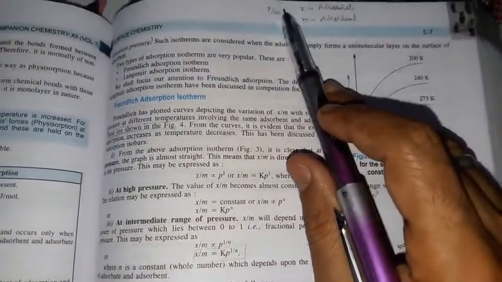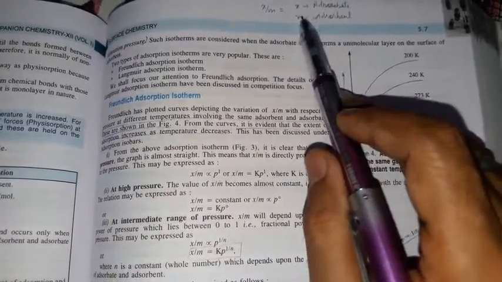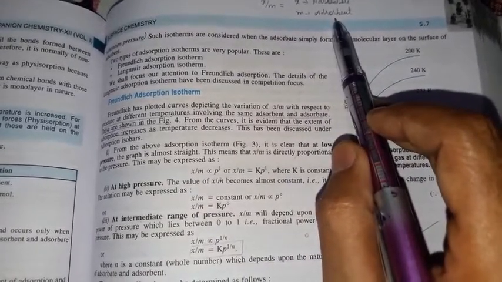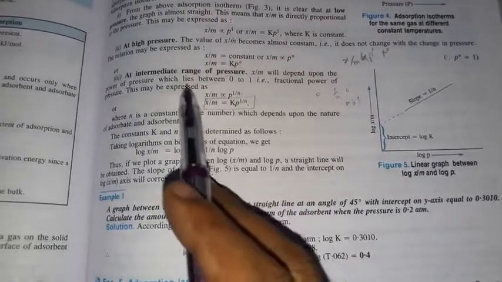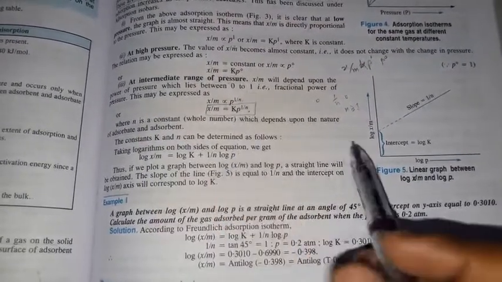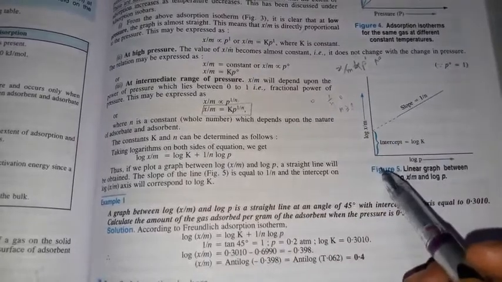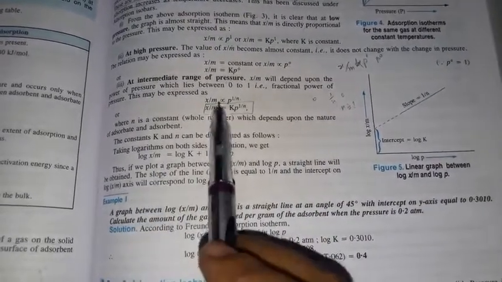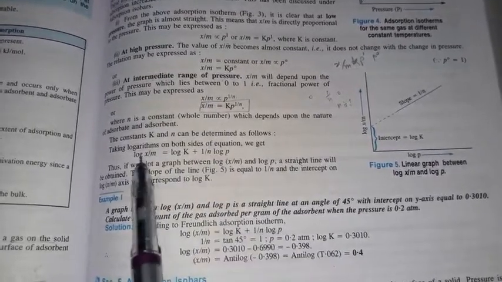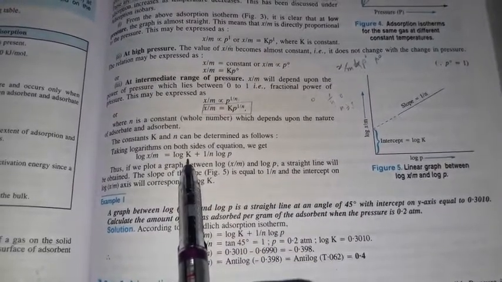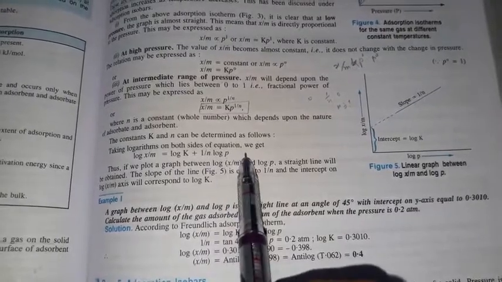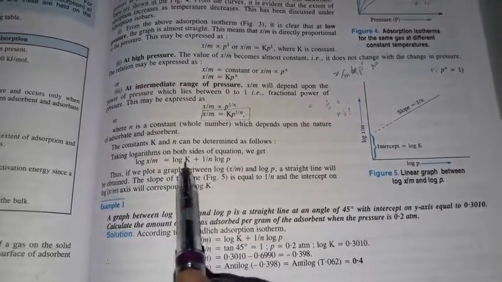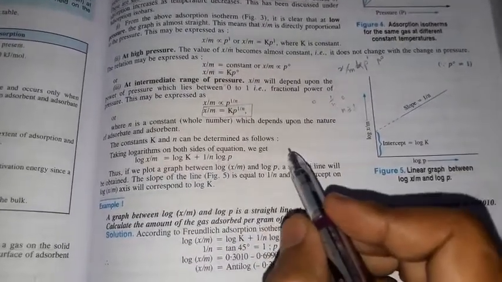Here the term x/m stands for x equal to adsorbate and m equal to adsorbent. So this is the intermediate range of pressure, and you can easily see the graph. Taking the log, log x/m is equal to log k plus 1/n log p, and this equation is related to y equals mx plus c, the equation of a straight line.